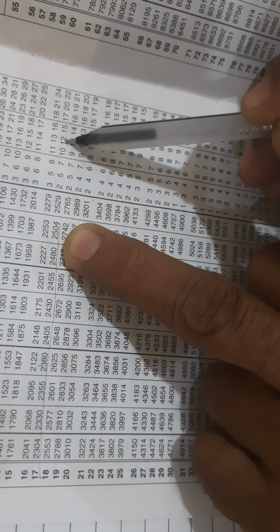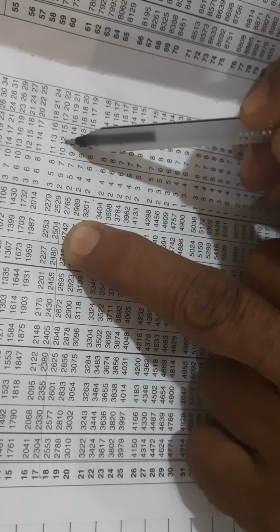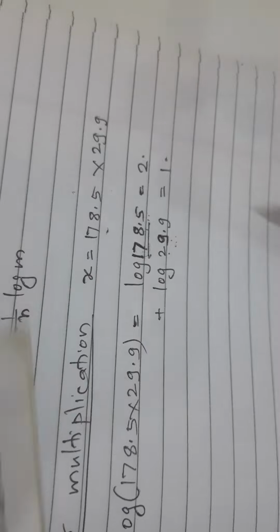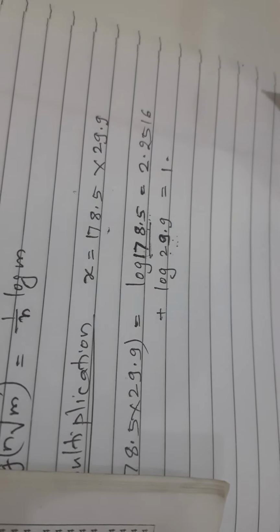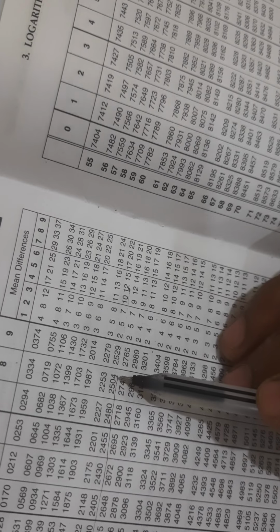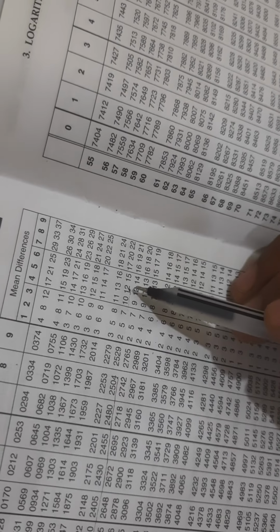Go straight here and here 12. 2504 plus 12. We have to add the mean difference to 2504. 2504 plus 12, that is 2516. Now the log of this number is 2516. Okay. 17 to 8 and the characteristic is 12.